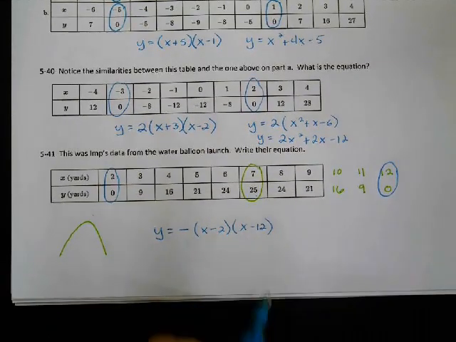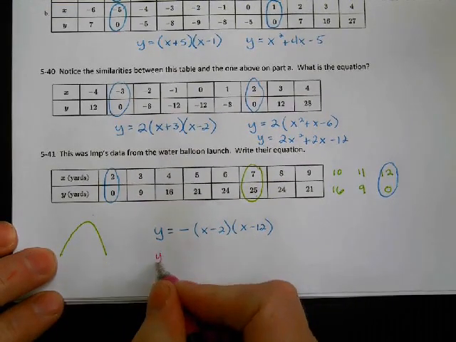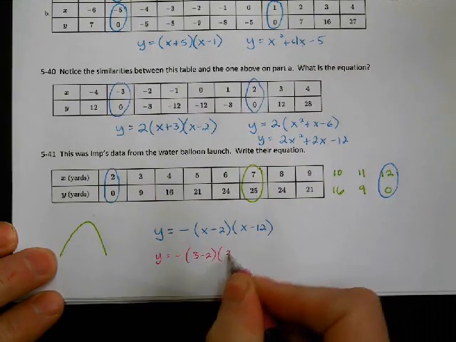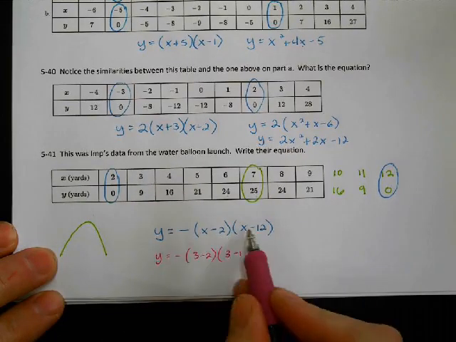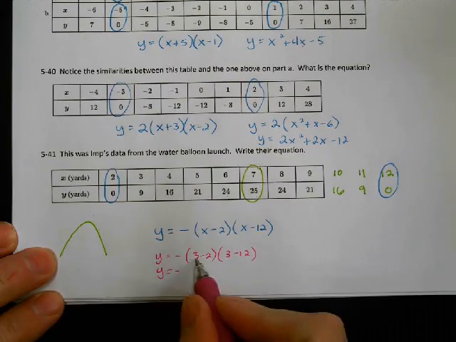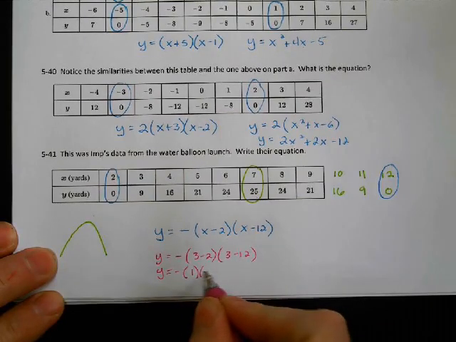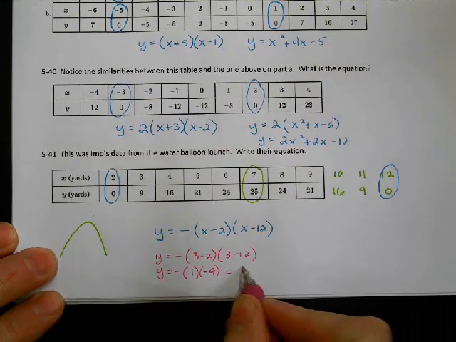So let's just try one of the numbers and see what we get. So I'm going to plug in 3 and see if this works. So y equals negative (3 minus 2)(3 minus 12). So I plugged 3 for the x values into these two to see if it's going to work for my equation. So I get 3 minus 2 is 1. 3 minus 12 is negative 9. Negative 1 times negative 9 is 9. So when I plugged in 3, I did get 9. It looks like my equation works.